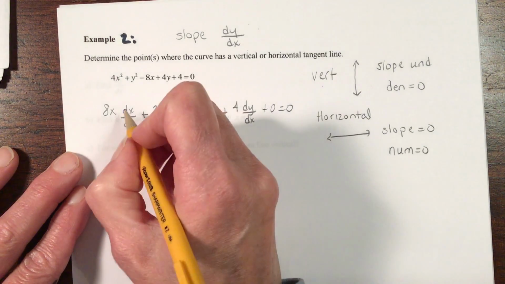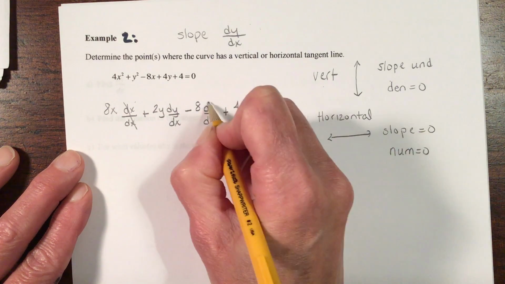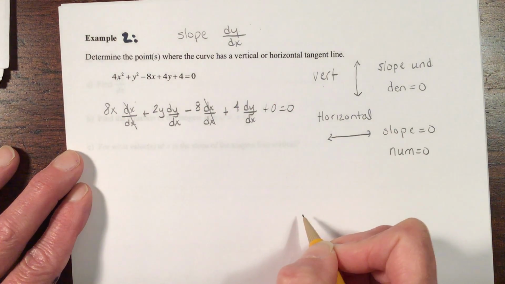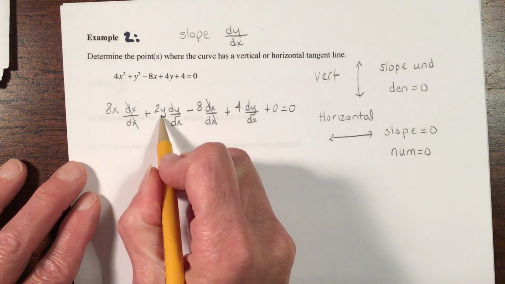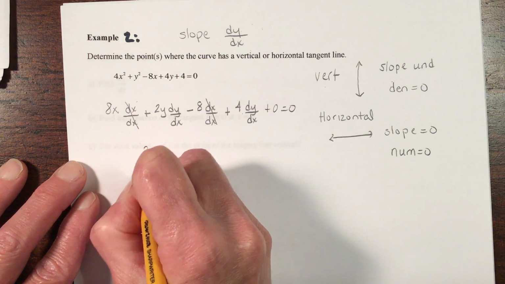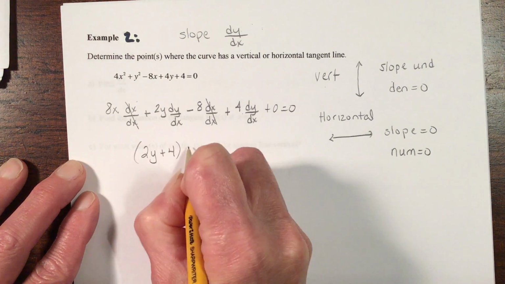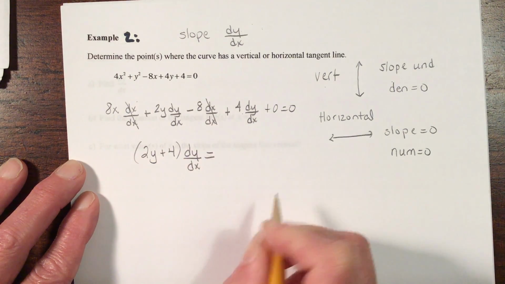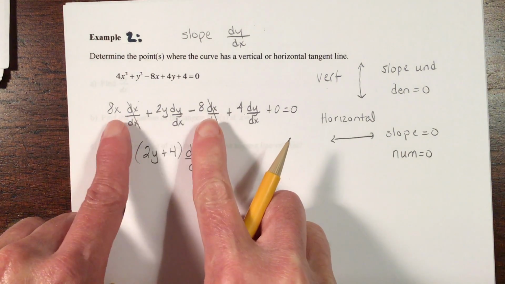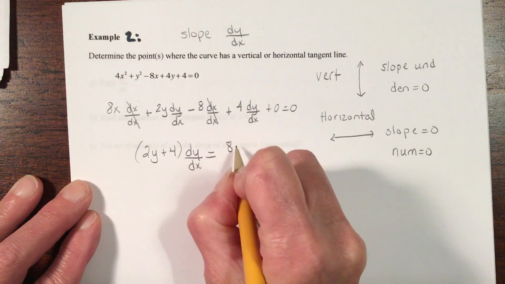And now I'm going to cancel out anything that has a dx/dx in it. I'm going to leave these two on this side, so I'm just going to write them: 2y plus 4 dy/dx equals, now what do I move over to the other side? My 8 minus 8x.